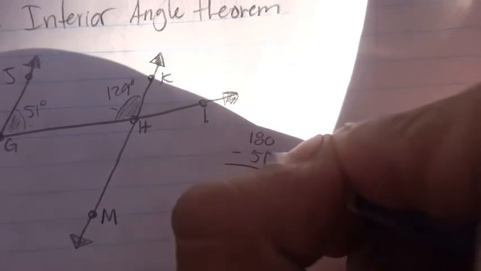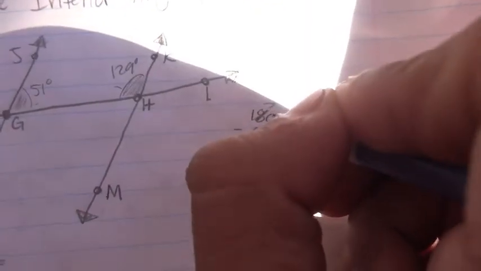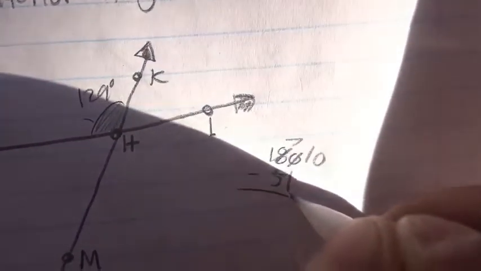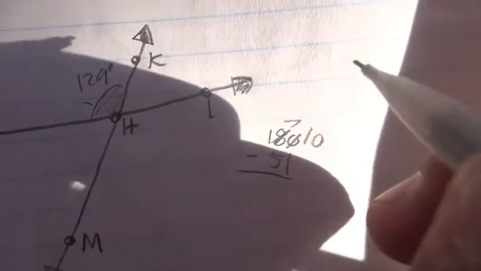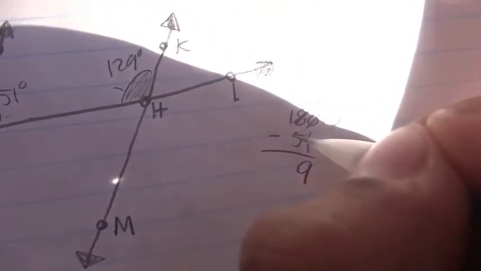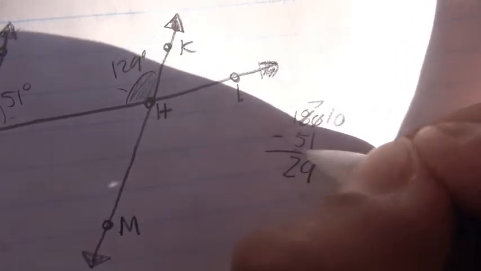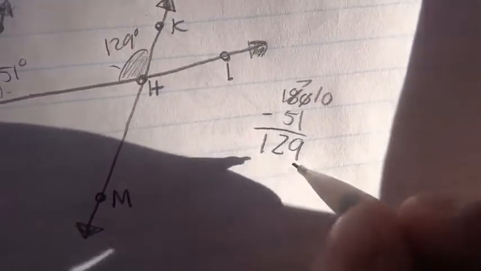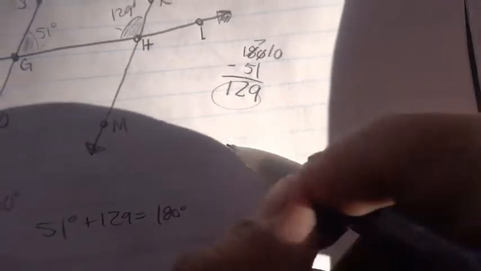So yeah, take it out from here. 10, 9, 2 and 1, and there you go. There's the correction.